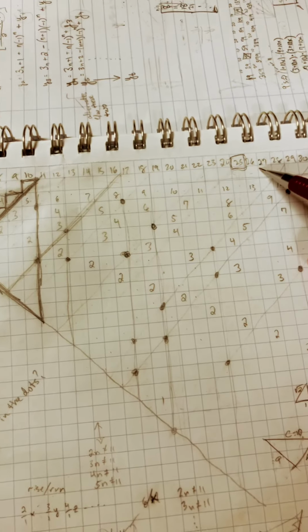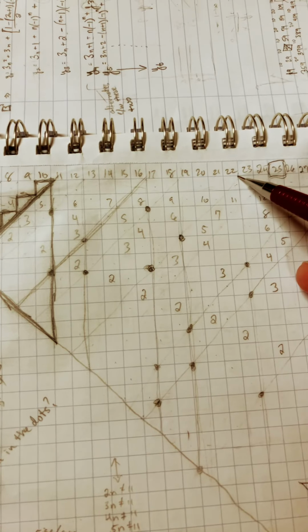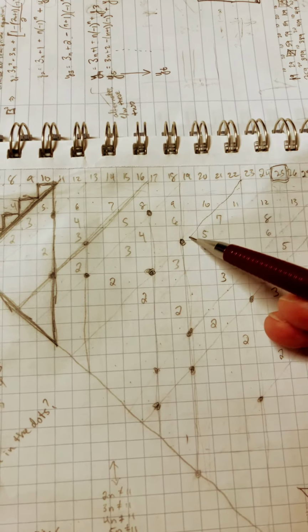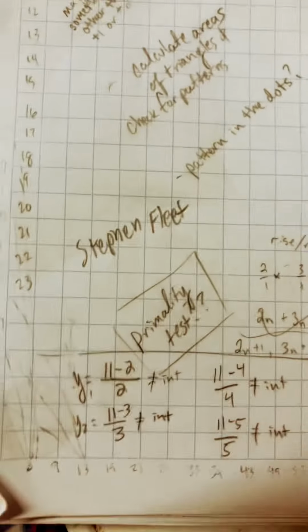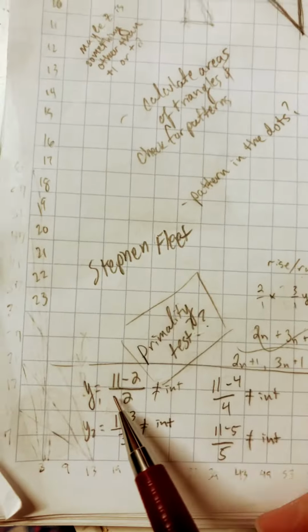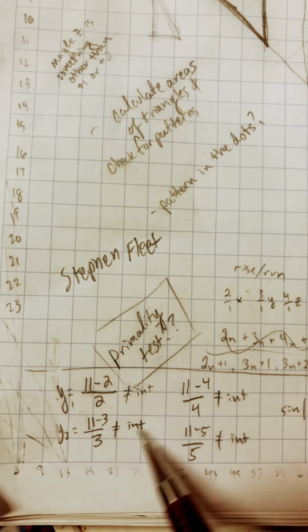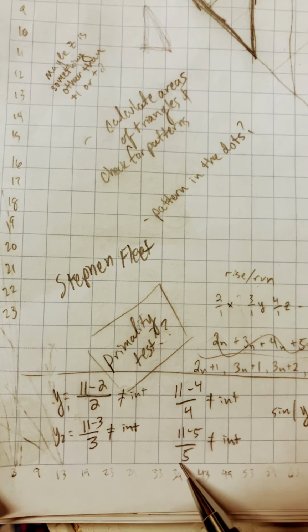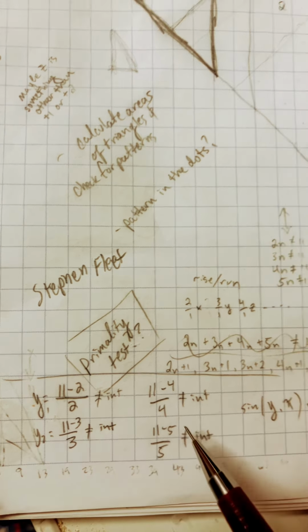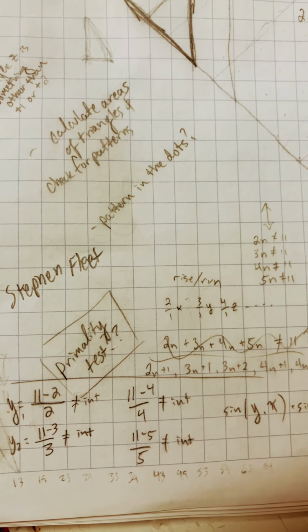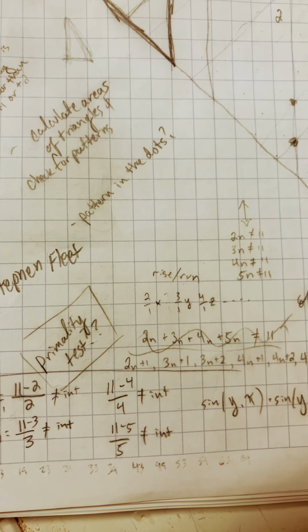But let's take a value, for example, 23. You can draw the diagonal through it all the way through and it doesn't hit anything. And ultimately what you end up getting is something like this, where say the prime value we're testing is 11. So 11 minus 2 divided by 2, 11 minus 3 divided by 3, 11 minus 4 divided by 4, 11 minus 5 divided by 5, and so on, to where if none of them equal an integer, then it's a prime number.